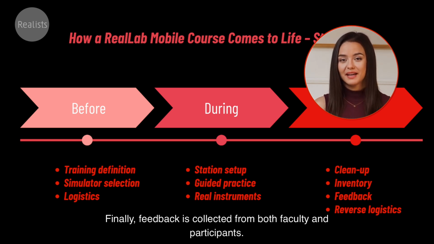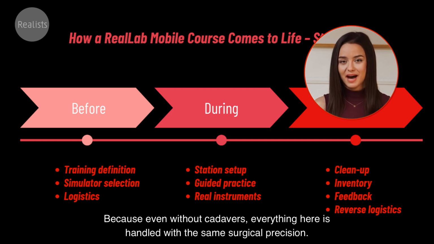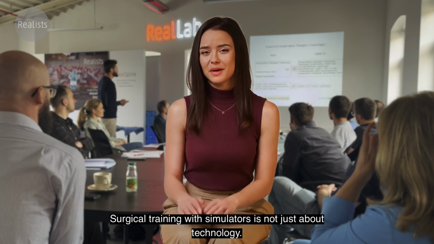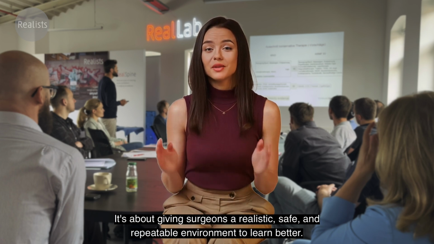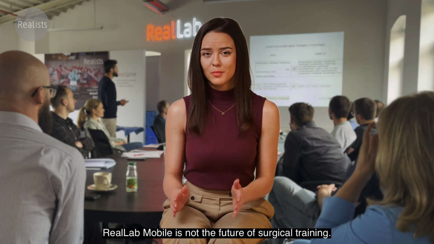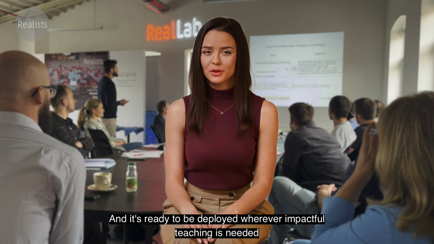Finally, feedback is collected from both faculty and participants. This qualitative and quantitative feedback is key to refining the experience for the next RealLab, because even without cadavers, everything here is handled with the same surgical precision. Surgical training with simulators is not just about technology. It's about giving surgeons a realistic, safe, and repeatable environment to learn better. RealLab Mobile is not the future of surgical training, it's the present, and it's ready to be deployed wherever impactful teaching is needed.